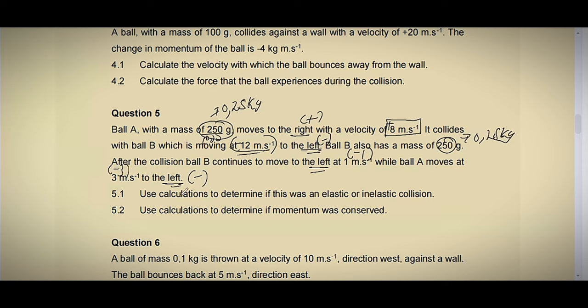Now, 5.1 says use calculations to determine if this was an elastic collision or inelastic collision. Now, this is how you perform that calculation, guys. All you need to do here is to compare the sum of the kinetic energy initially to the sum of the kinetic energy finally, right? If you find that the two are equal, then your collision is elastic. If you find that the two are not equal, then your collision is inelastic. As simple as that. Now, let's go about that calculation.